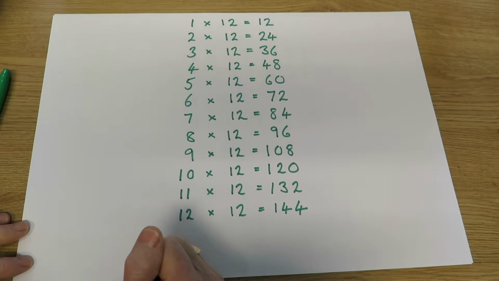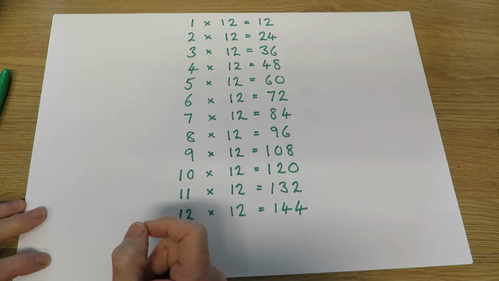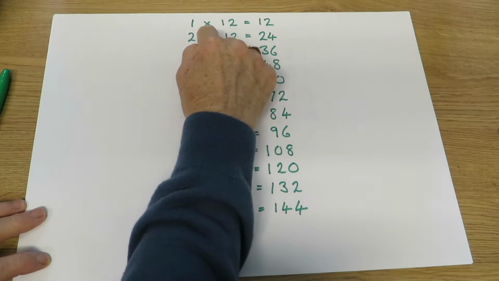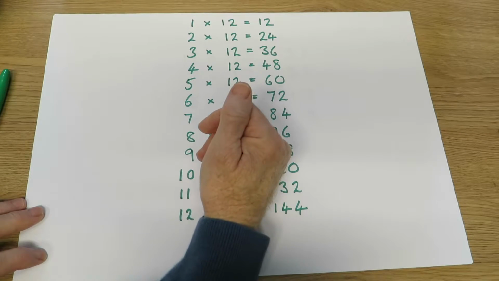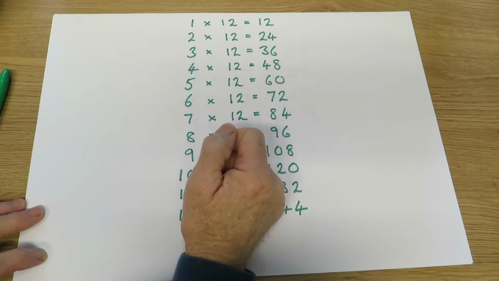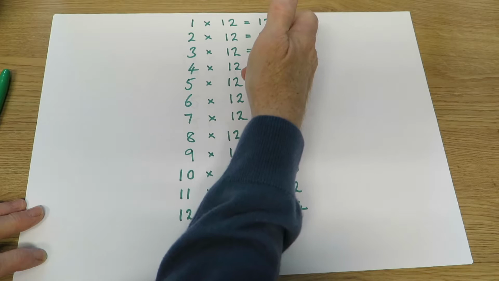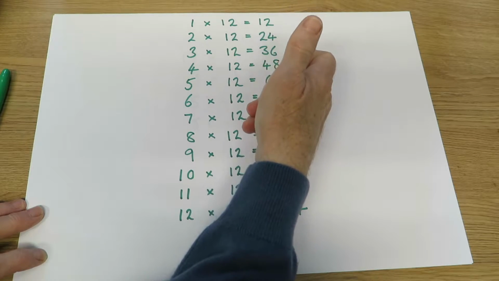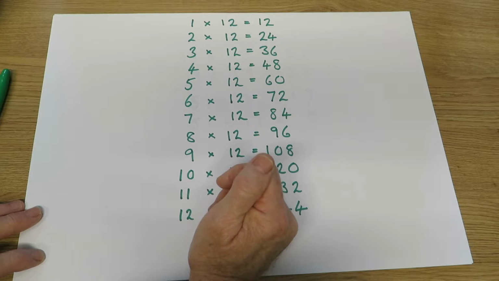The children will continue to practice all the multiplication tables facts up to 12 times 12. It's a good idea to learn these as multiplication sentences. 1 times 12 equals 12, or 1 12 is 12, 2 12s are 24, 3 12s are 36, 4 12s are 48. Of course, it is important to learn the multiples, 12, 24, 36, 48, but it's a very good idea to learn the sentences.